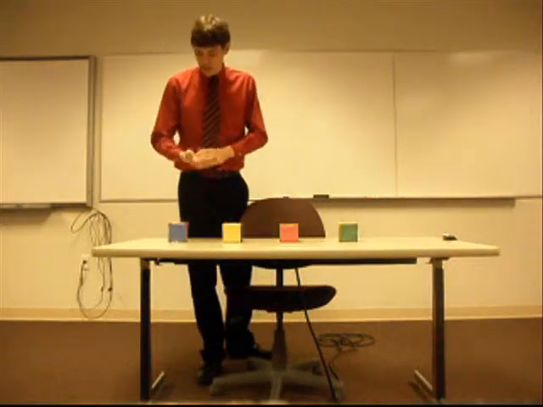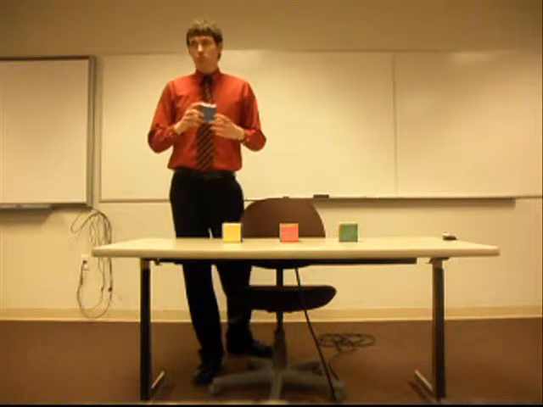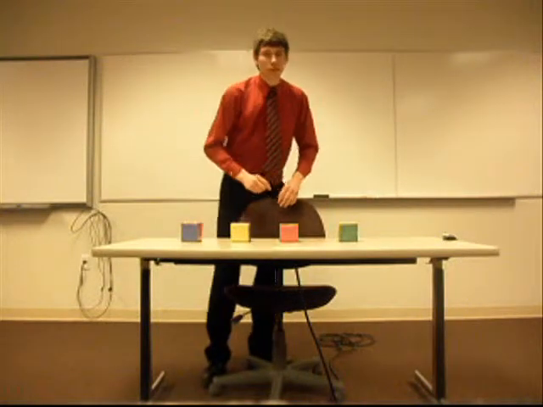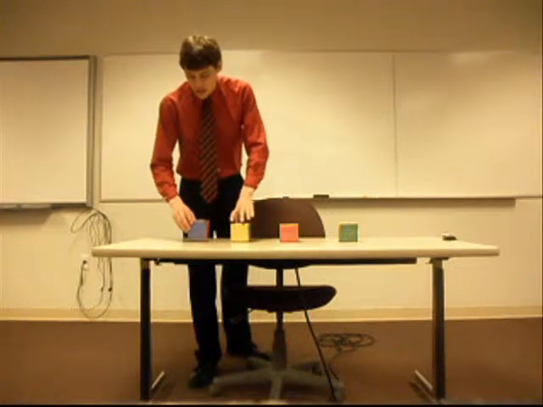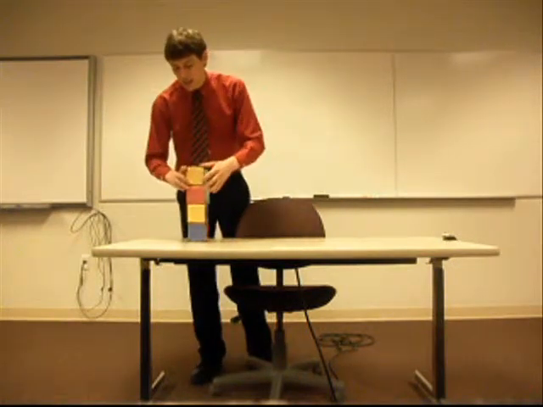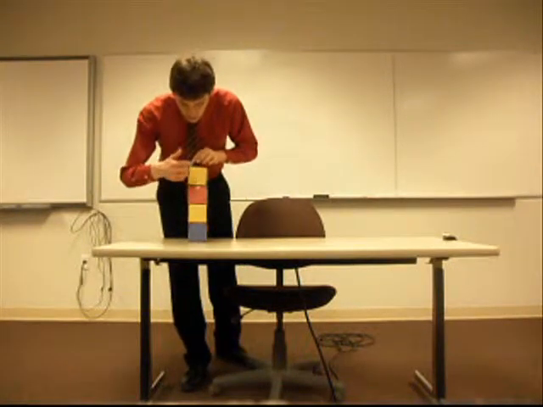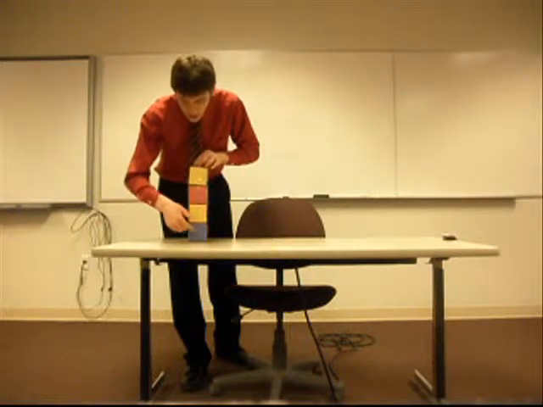So today we're going to talk about a problem called the 4 cubes problem. Now, as evidenced by its name, it involves 4 cubes, and the objective is to take each of these cubes and stack them on top of one another such that we get a stack in which there are no two faces of the same color on one side.